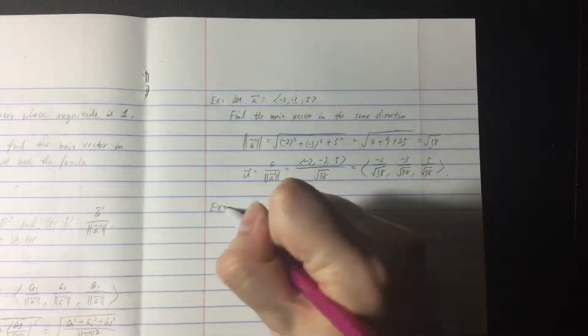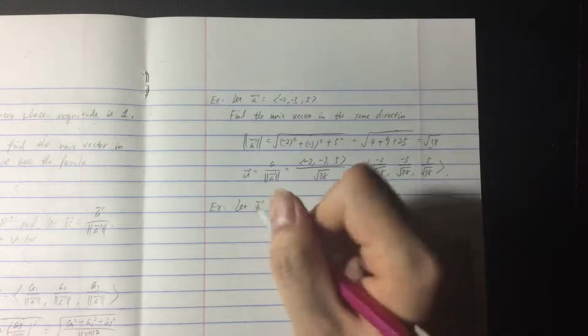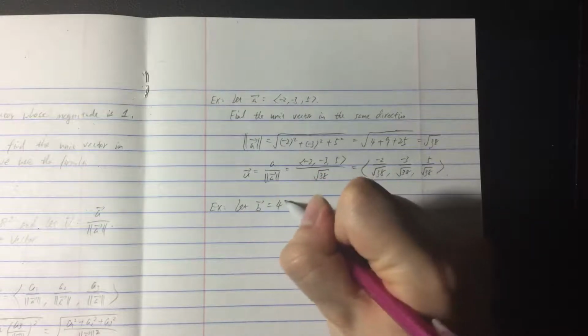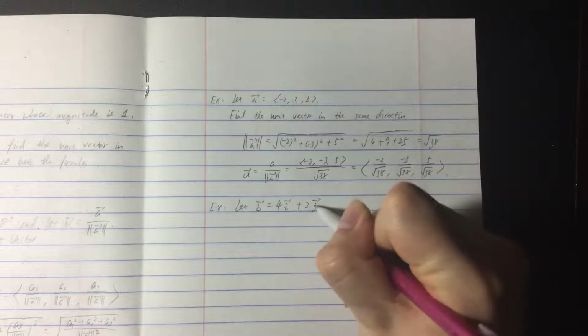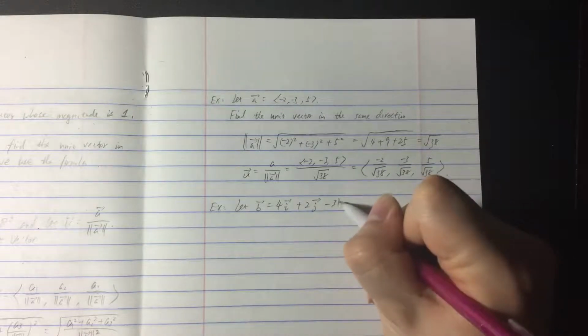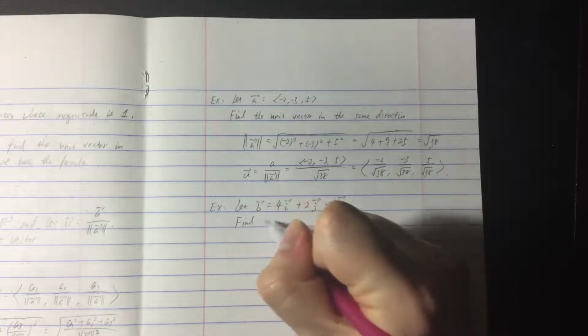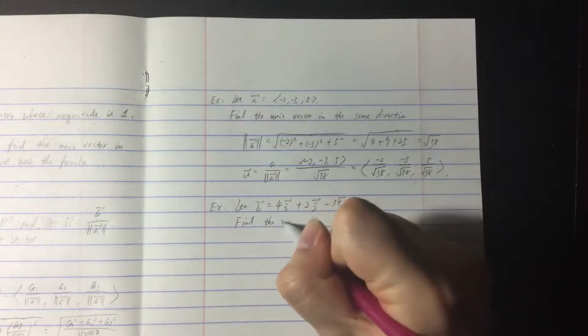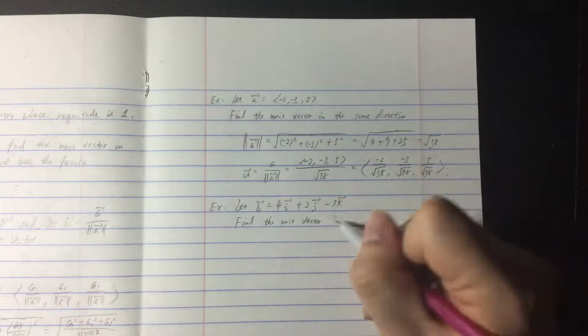Another example, let vector b equal 4i plus 2j minus 3k. Find a unit vector in the same direction.